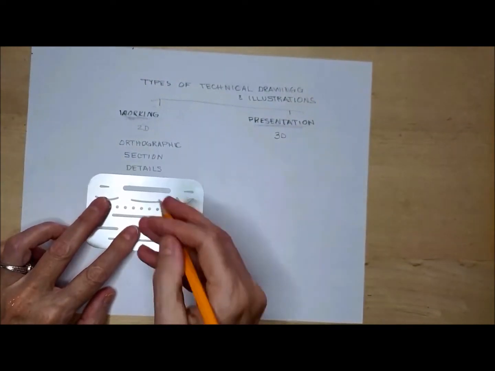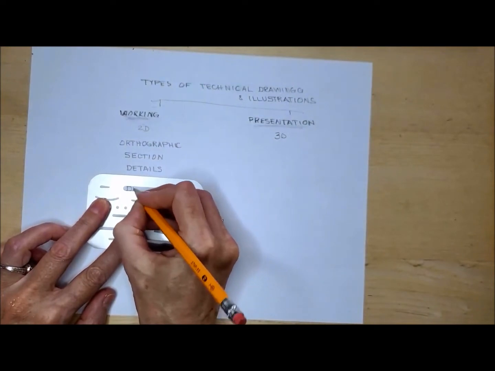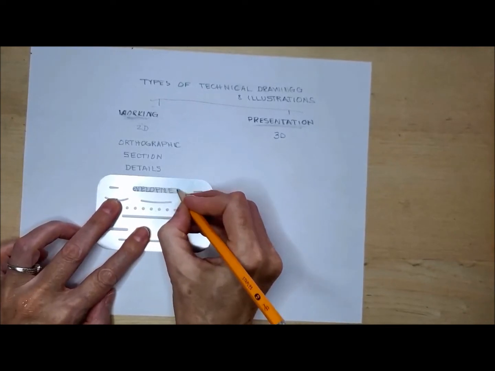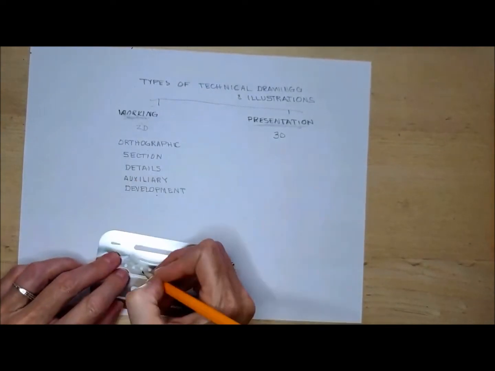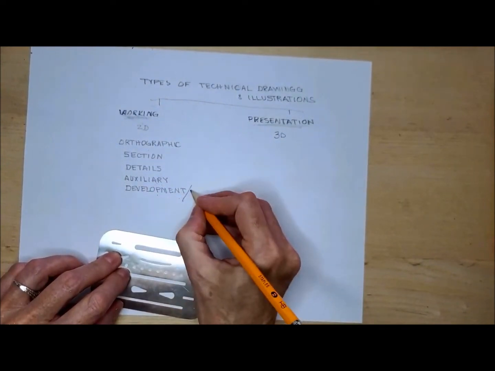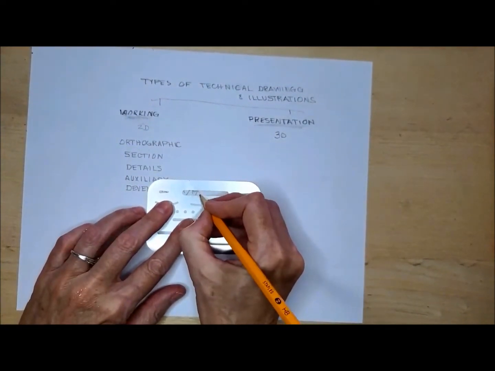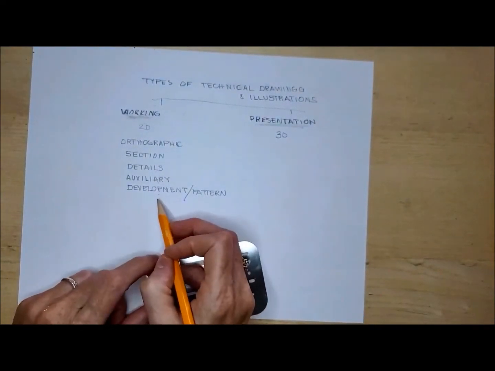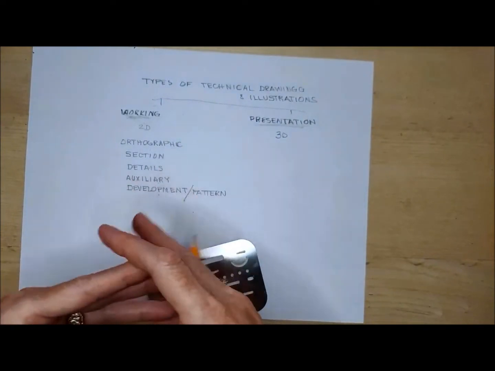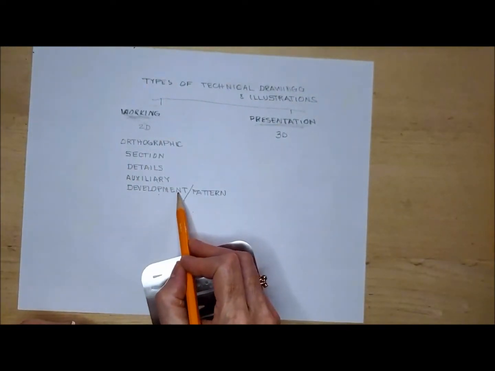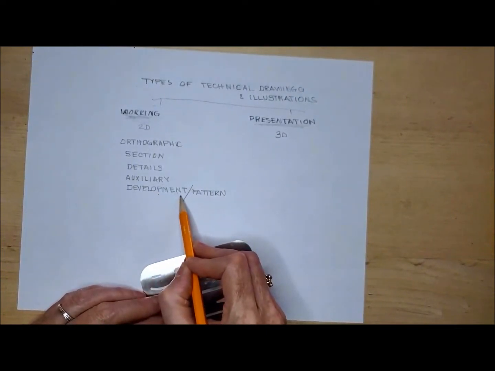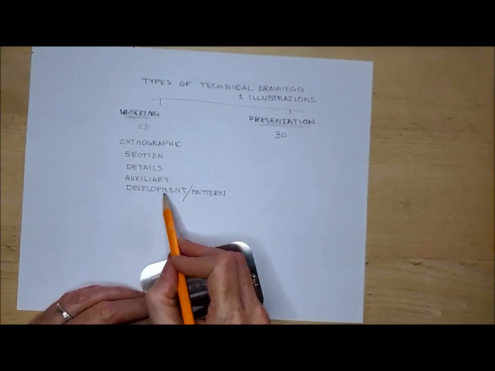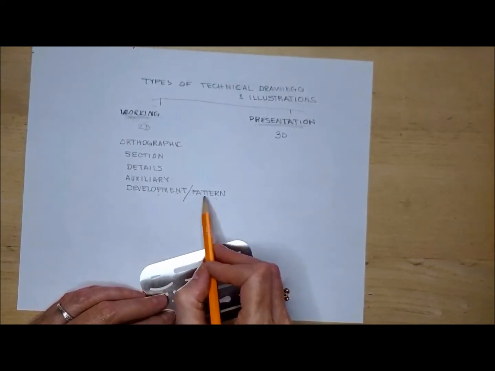Last but not least of working drawings, development or pattern. Think about package design, like a cardboard box when you unfold it. That is a drawing layout for development, maybe a sheet metal project. Even the clothes that you wear are patterns. So quite often you'll see both of these words used for that type of drawing.